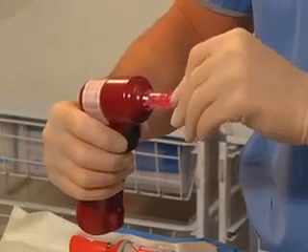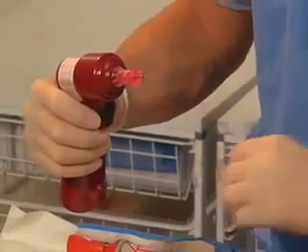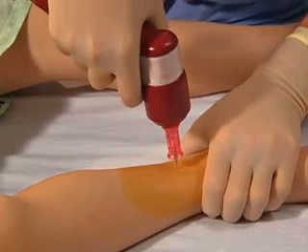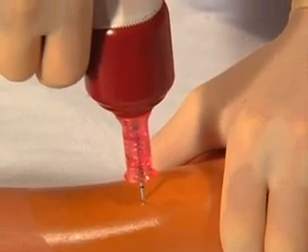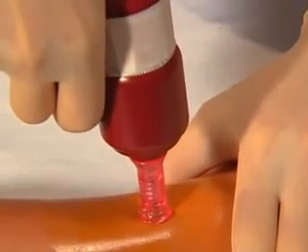Turn the safety cap clockwise to remove it. Pull it off the needle. Place the needle against the skin overlying the site, 1 to 2 centimeters from the adjacent physis. Apply gentle, steady pressure while engaging the trigger to allow the needle to penetrate the soft tissue and then the bony cortex.